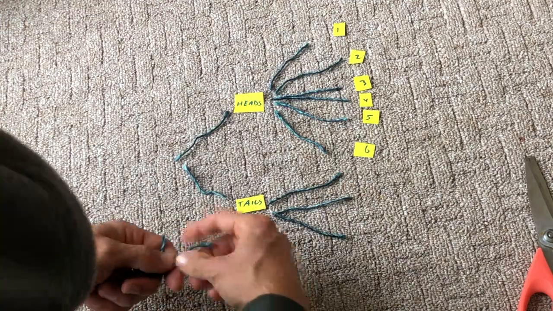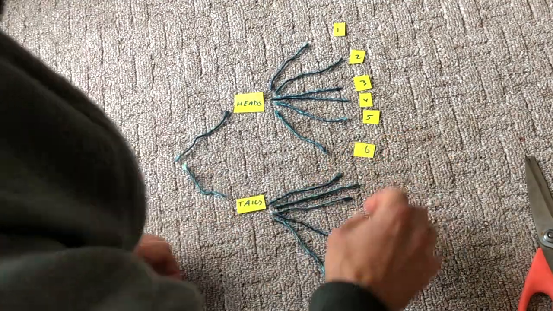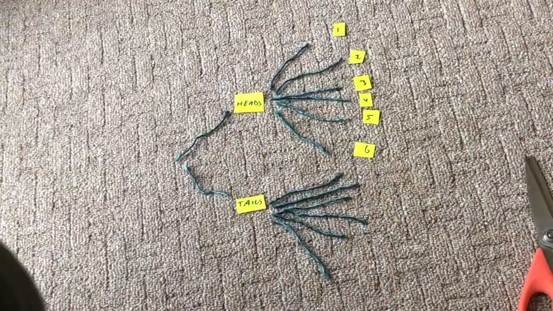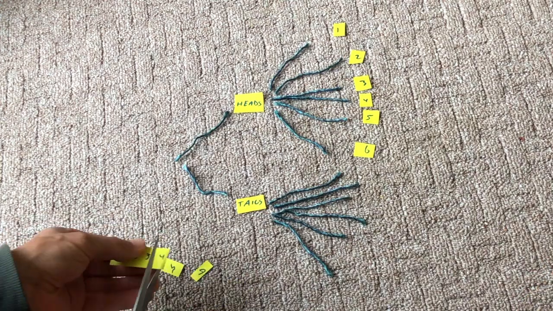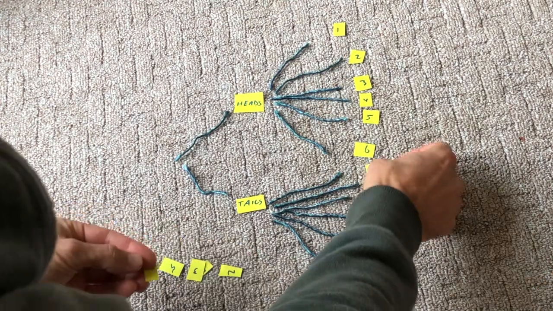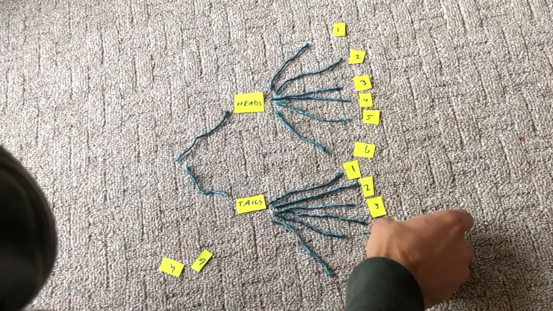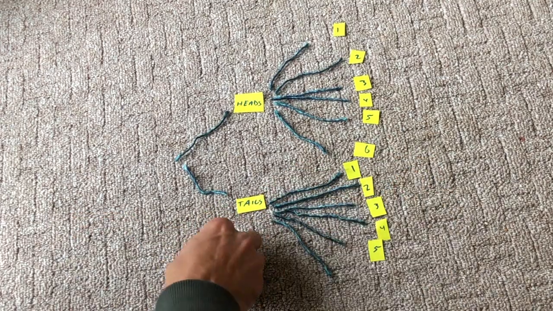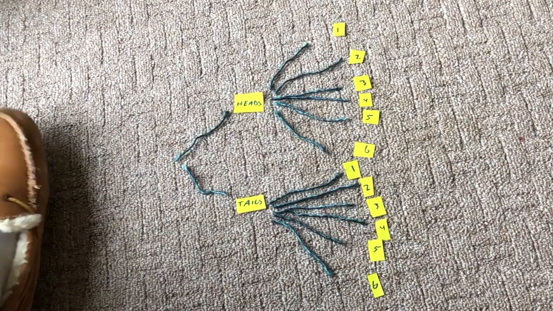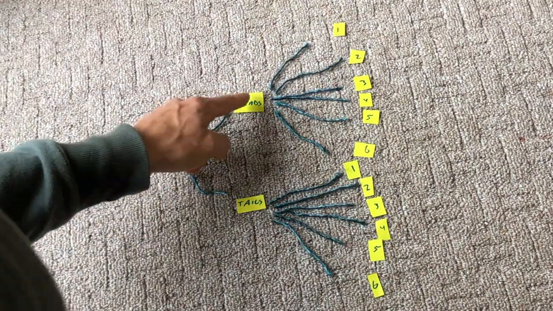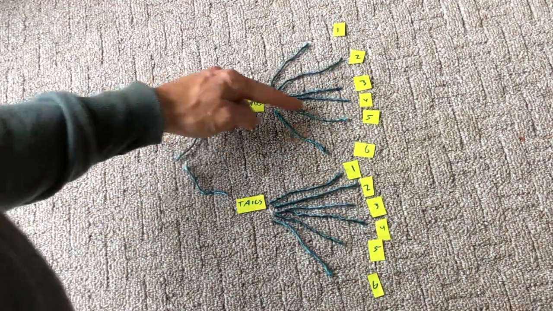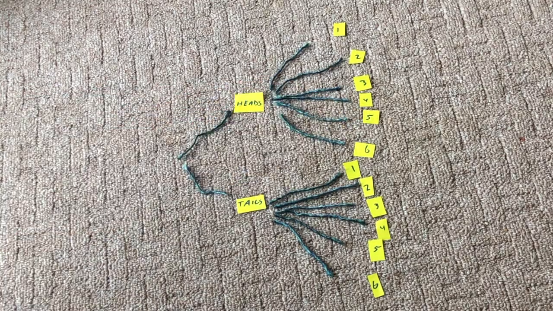And so as you can start putting together, we're going to have 12 possible outcomes, which we get from 2 outcomes for the coin and 6 outcomes for the die. And then we can follow the branches of our tree diagram to get whatever outcomes we want.